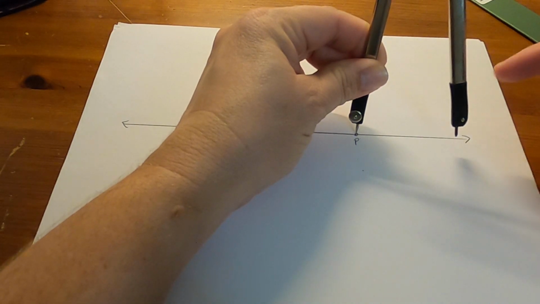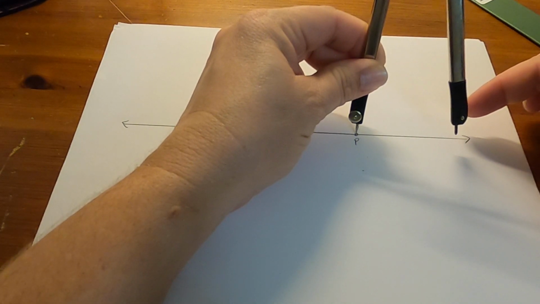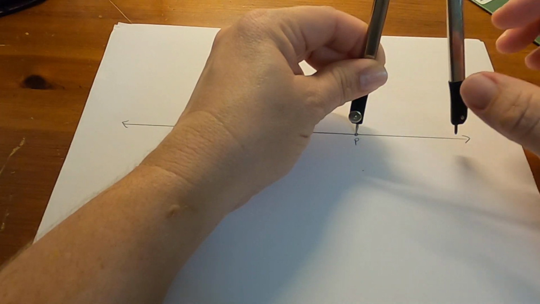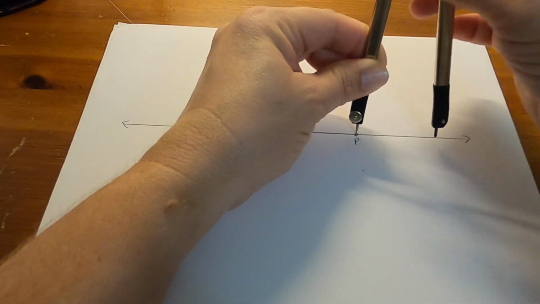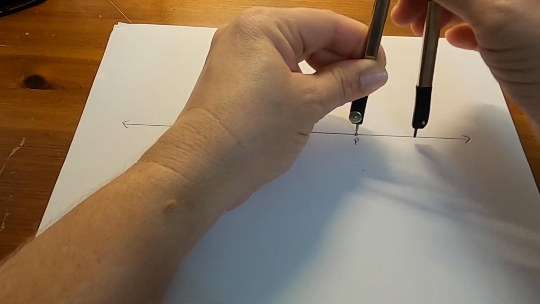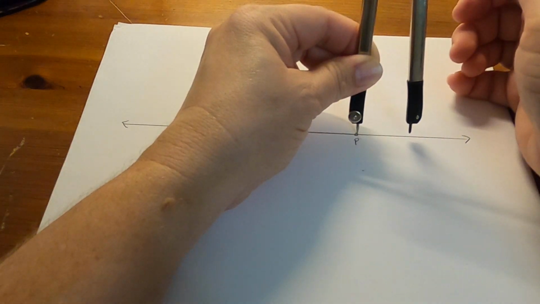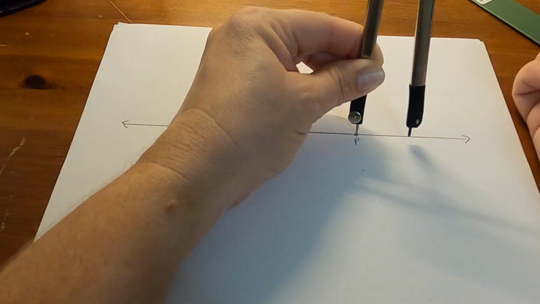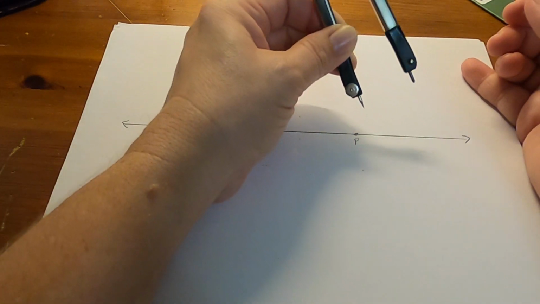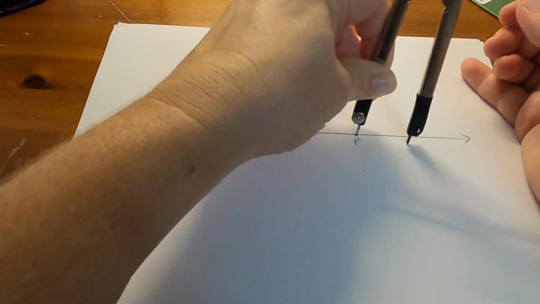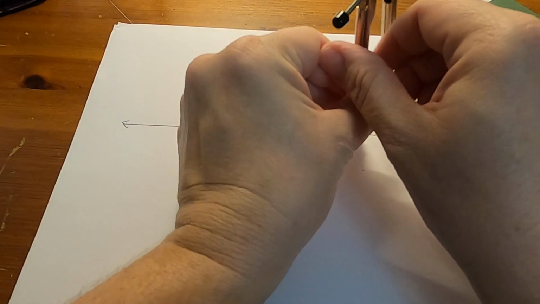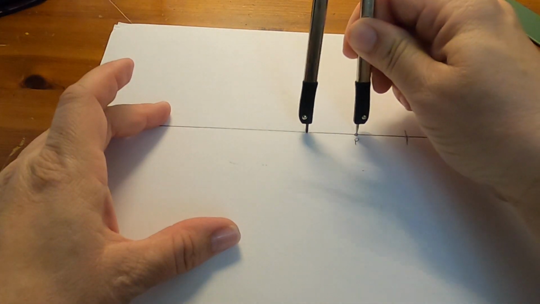Now, I'm going to tell you that if you make it really big, it's going to be hard. If you make it really tiny, it's going to be difficult. So I would do something like that. I wouldn't make it real huge, and I wouldn't make it real small, kind of a medium setting. So I've got my point on P. I'm going to put a mark here, and then I'm going to swing all the way around and put a mark there.